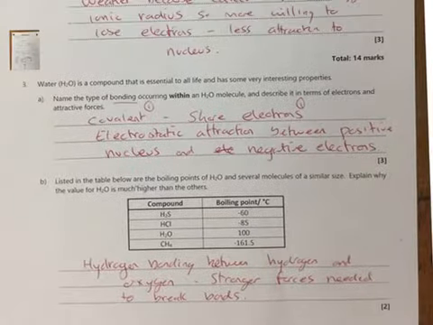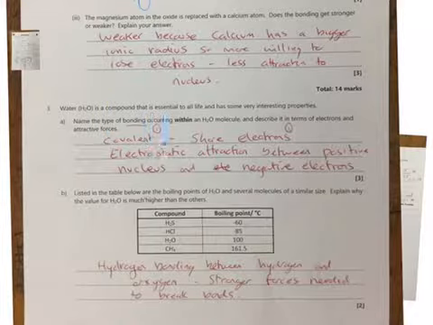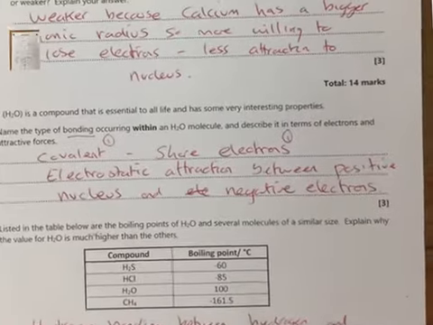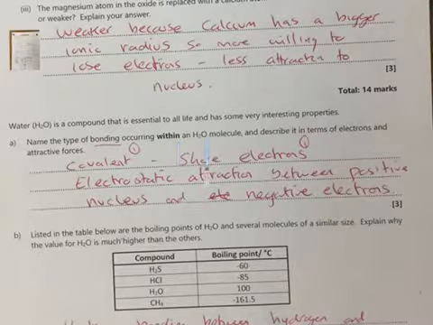We're on 9 minutes. Hopefully I can wrap this up in 12 minutes now. So water, H2O, is a compound essential to life. Name the type of bonding within a H2O molecule.